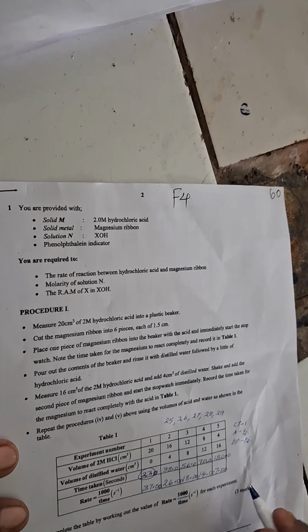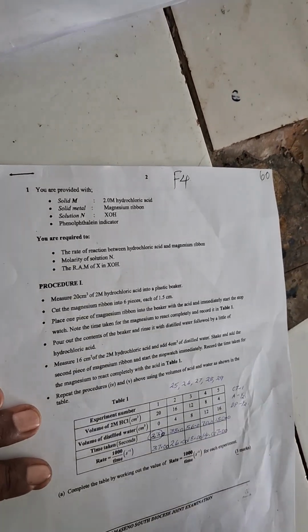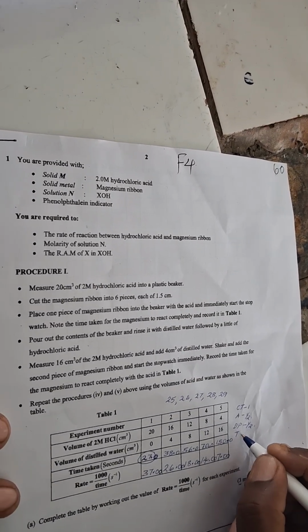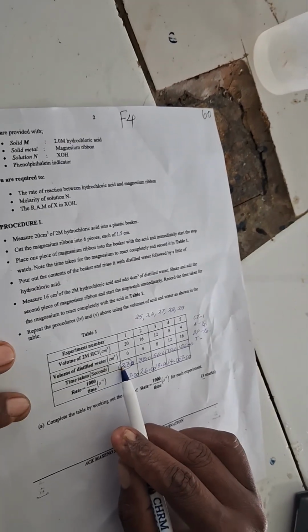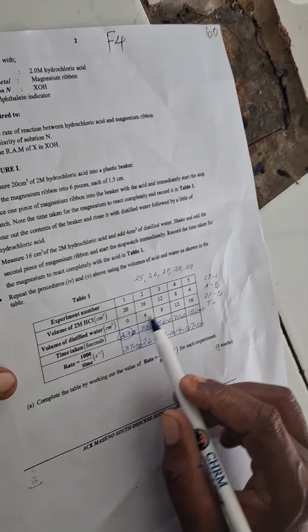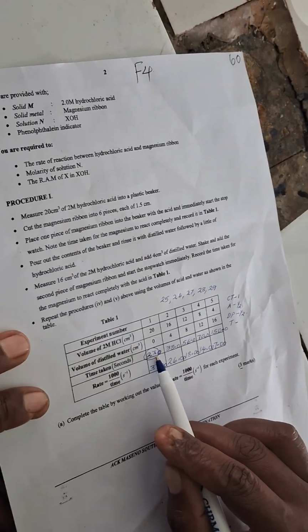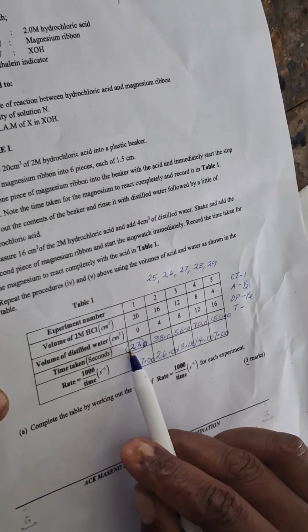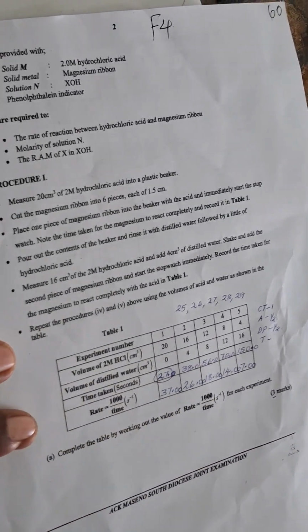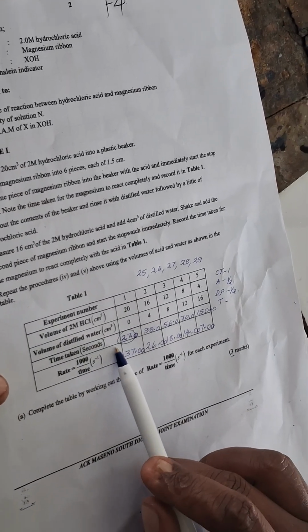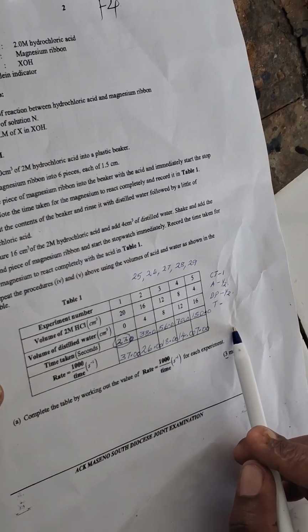The last, our marks are supposed to be 3. So already we have 2 marks. We have seen how we are going to get the 2 marks. So the last mark is for the trend. As per what we are having here, as we decrease the concentration by increasing the volume of water, what we have noted is that the time increases. So the table for time must be increasing as we are moving across. But the table for rate must be decreasing. So time to increase, rate to decrease.